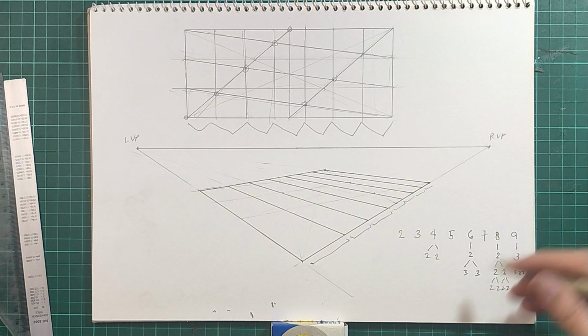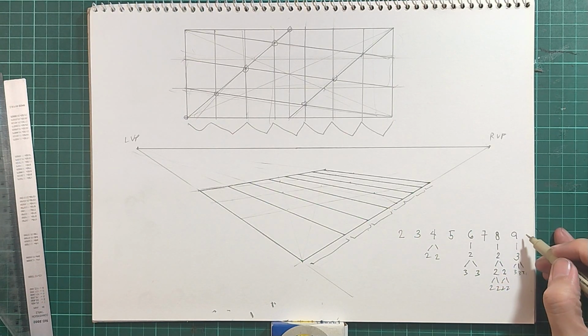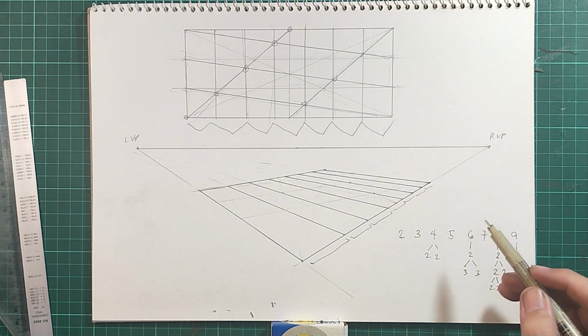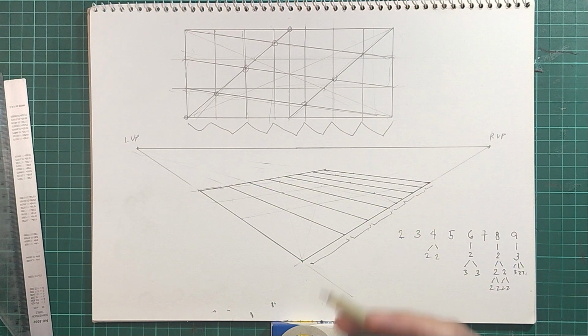Okay? And if you want to go as high as 10, then for 10, you divide it first into 2, and then you divide into 5. So now you can divide planes and faces from 2 segments all the way up to 10 segments.